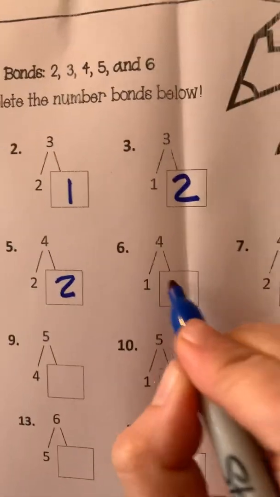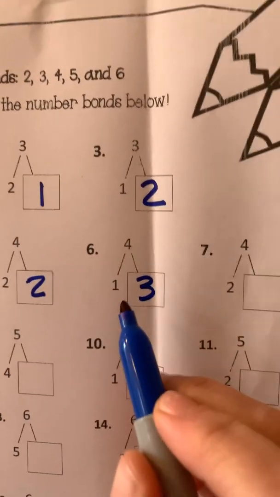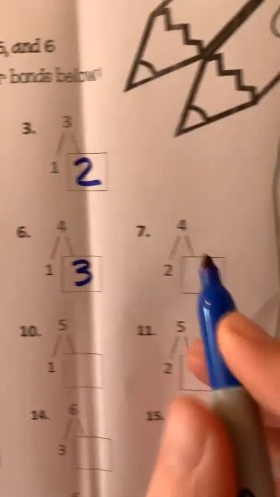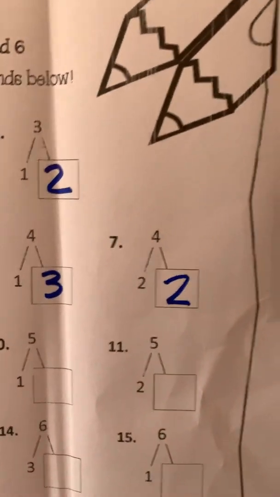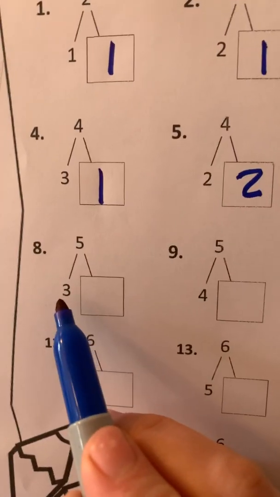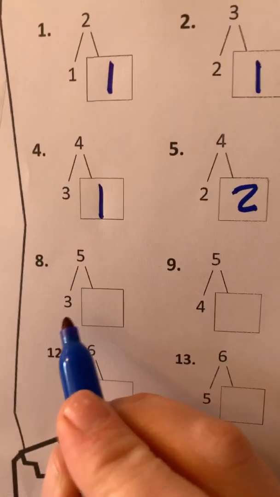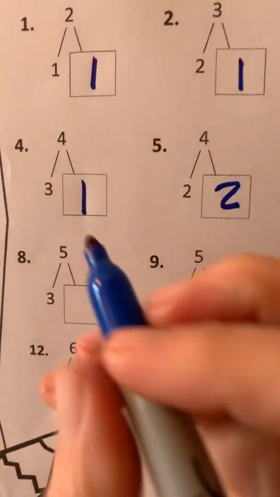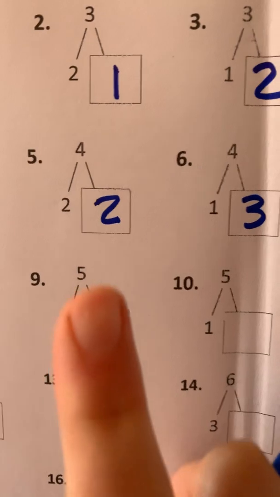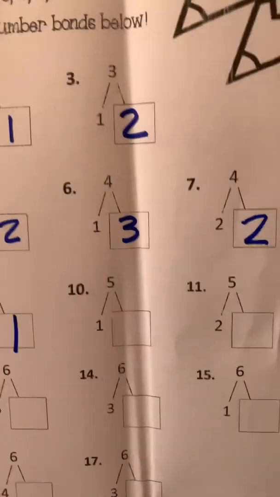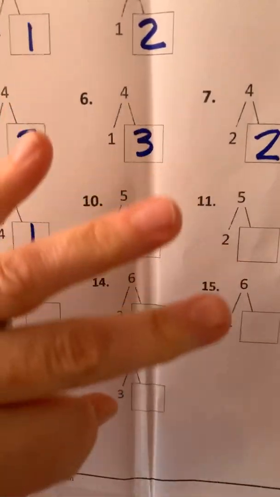Let's try subtraction this way. 4 minus 1 is 3. You can check it. 1 plus 3 is 4. 4 minus 2 is 2. Or you could say 2 plus 2 is 4. I personally think it's easier to start at the smaller number and count up. So 3, 4, 5 is 2. 4 plus how many more? 4, 5, 1. And then you can start at 1, 2, 3, 4, 5.